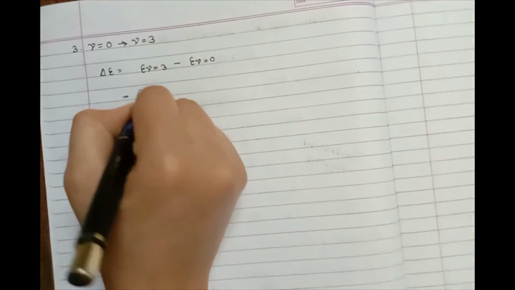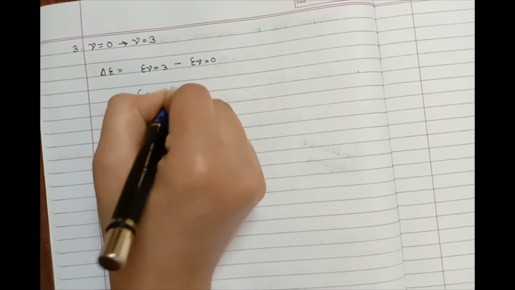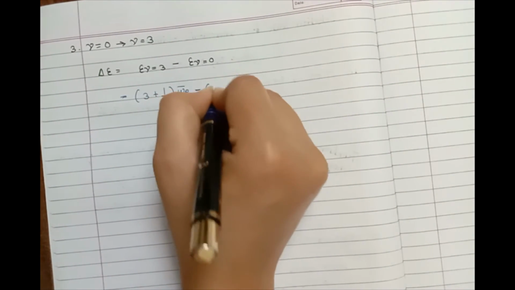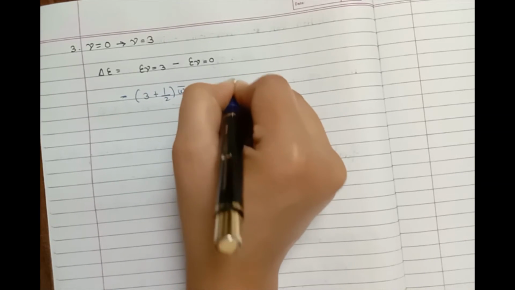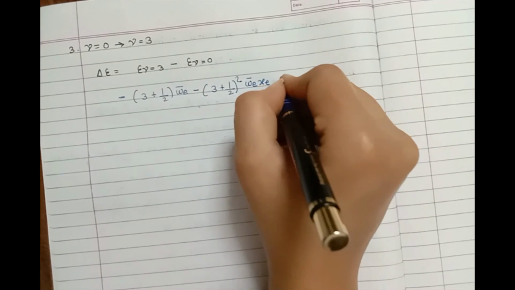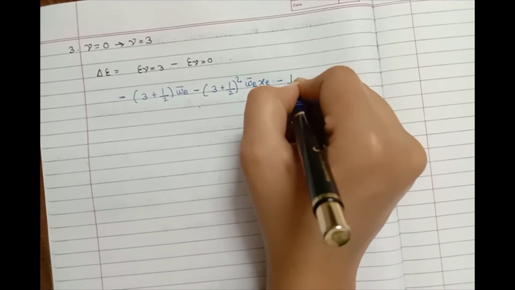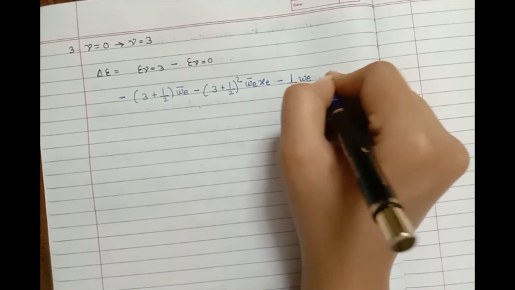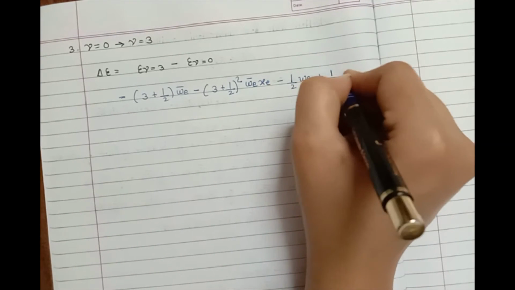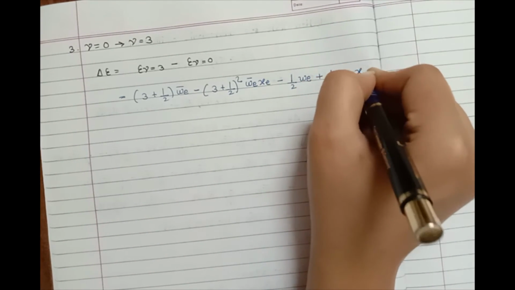Now (3 + 1/2) ω̄e minus (3 + 1/2)² ω̄e xe, minus 0, there is 1/2 ω̄e plus 1/4 ω̄e xe.